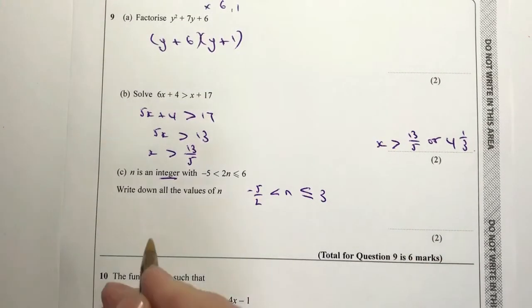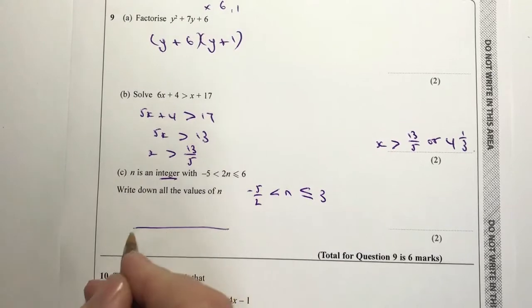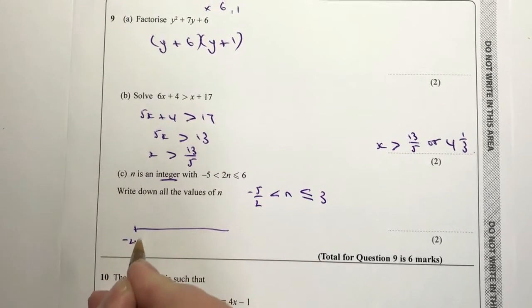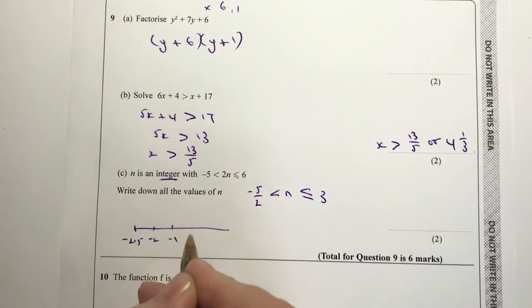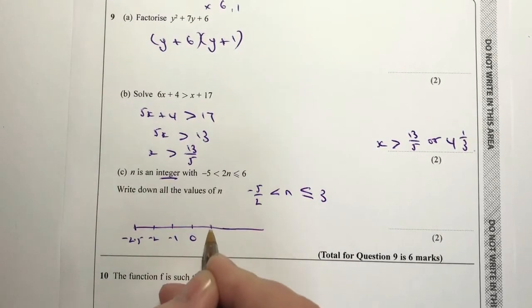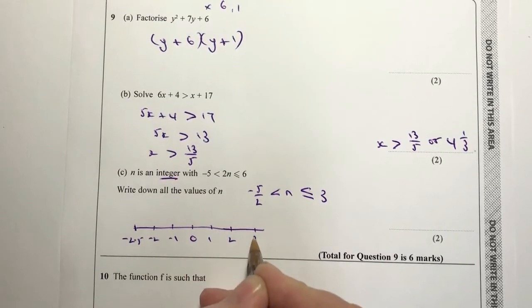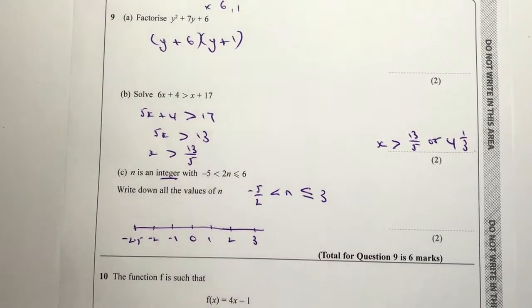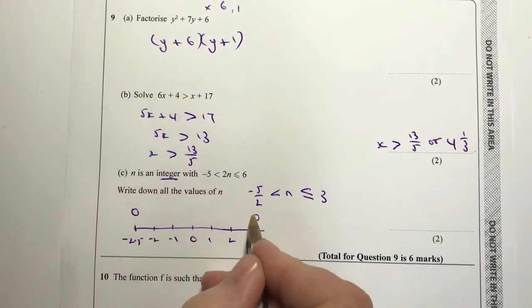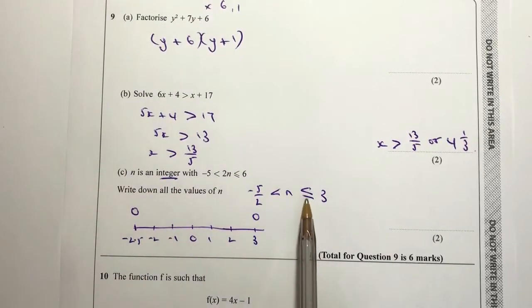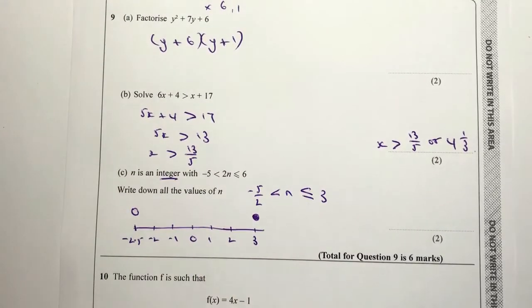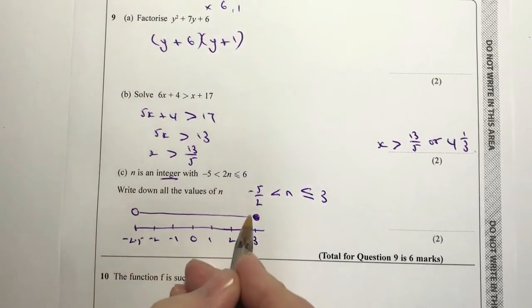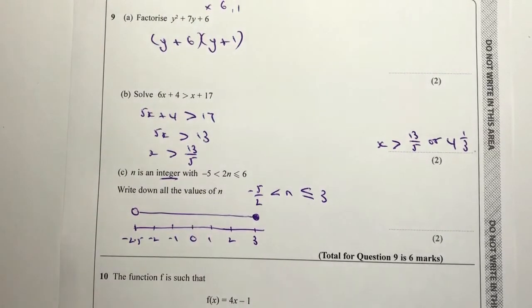Okay, so if I just draw a very quick number line for that, I would have minus 2.5, which is this value. Then I'd have minus 2, minus 1, 0, 1, 2 and 3. And what we're saying is that inequality runs from here through to here. Now, because it's actually equal to, I'm going to fill that in. Okay, and that's common convention, that if you fill it in, it just means it includes. And then the number line runs, or the inequality runs across there.